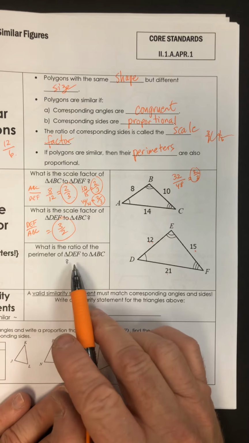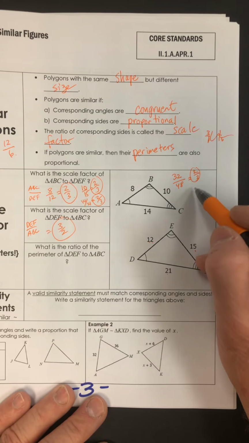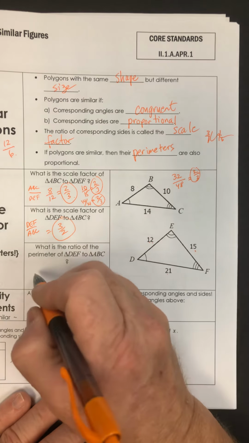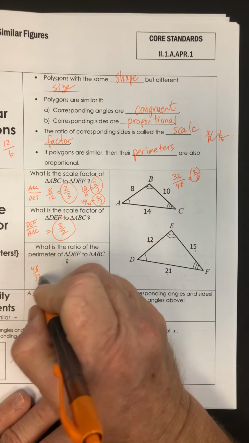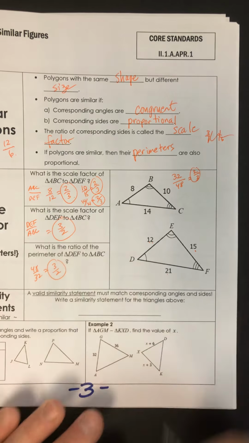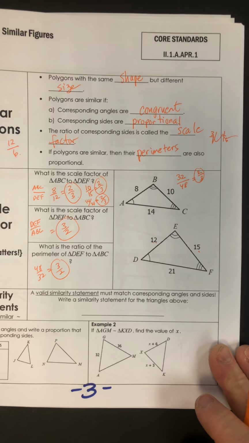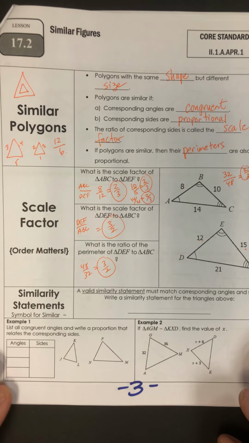What is the ratio of the perimeter? Oh, DEF to ABC. Oh, I just did that up here. It's 48 over 32, right? Which reduces to 3 over 2, just like the others. So we're just showing that all those rules are true.